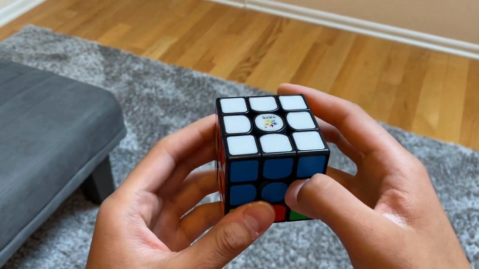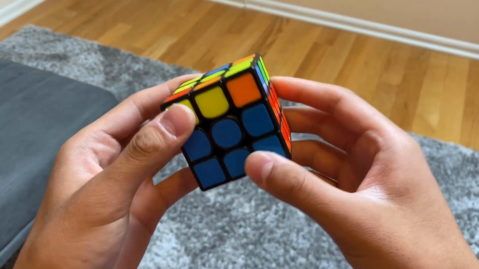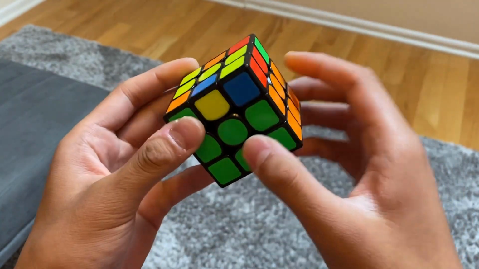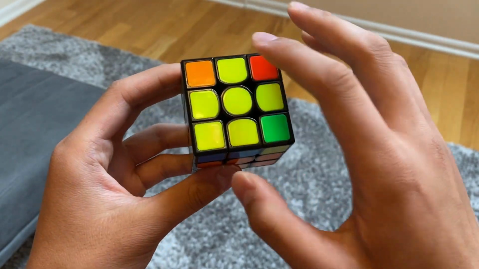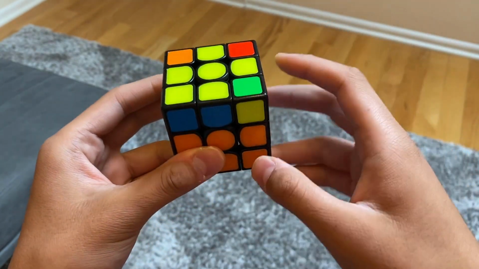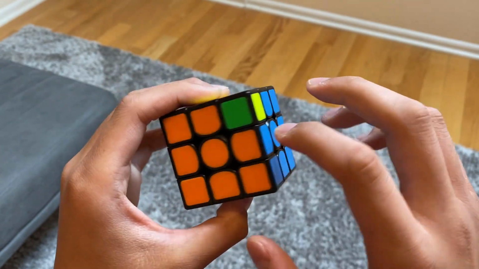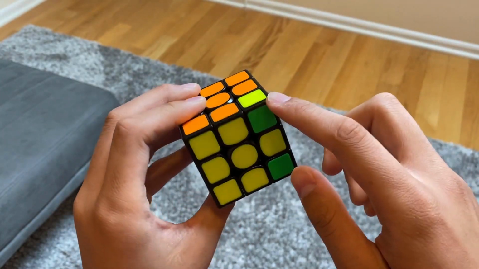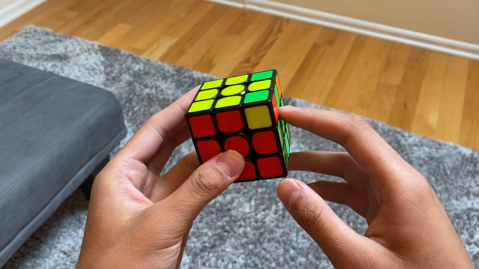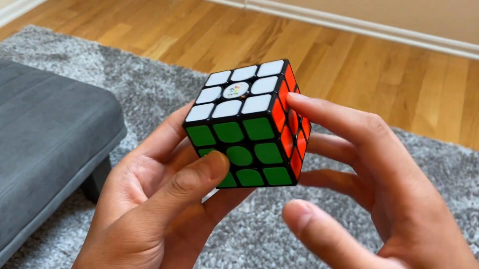Now in step 2, you're solving the whole white side and at the same time the whole first layer. Now in the third step, you're solving the second layer by putting the edge pieces in their correct slots. In the fourth step, you're creating a yellow cross on the top. In the fifth step, you're making sure that these edge pieces are all matched up with the correct centers. Now in the sixth step, you're orienting all the corners so that they can be corrected very easily. And the 7th step is just correcting those corners, and that basically just solves the cube.